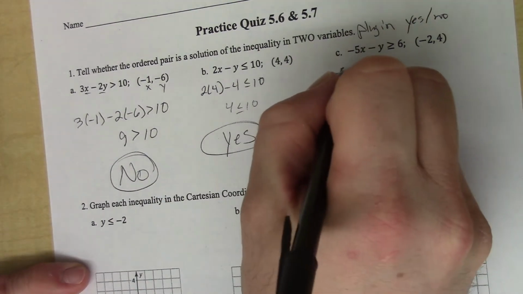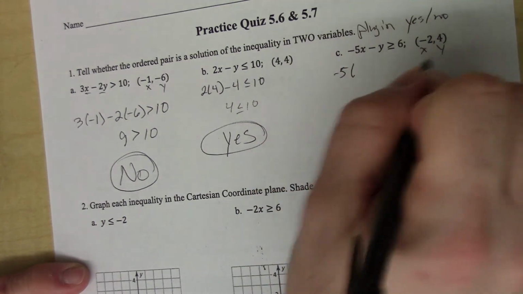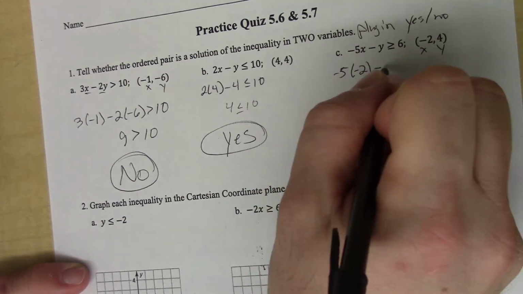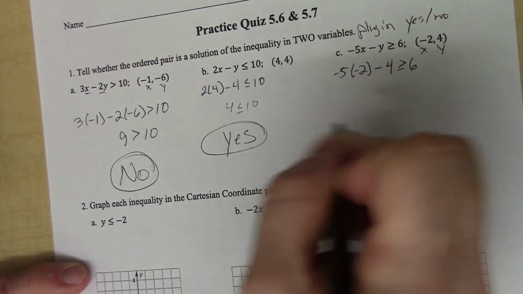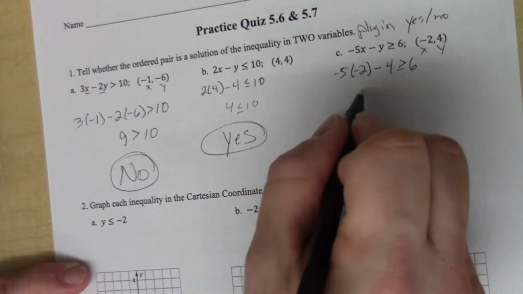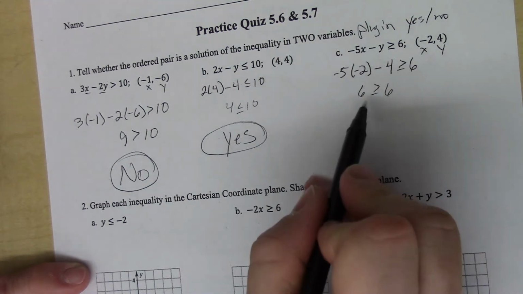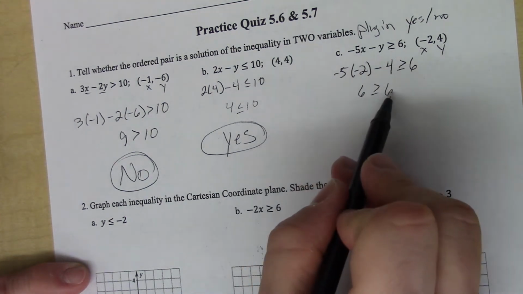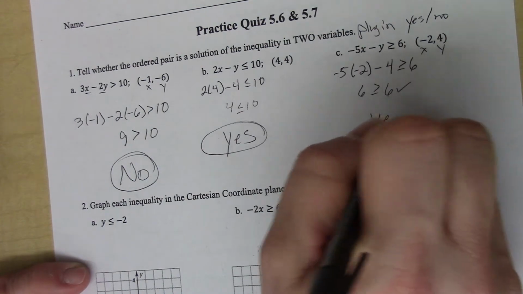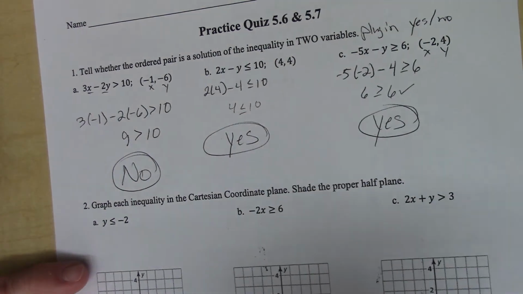Right here, -5 times, again, the x value is -2 minus the y value, and I get that. This is 10 minus 4, which is 6. Again, plug that into your calculator, don't try and guess that. And 6 is not greater than 6, but it is equal to 6, so it works. Yes is the answer. Okay?